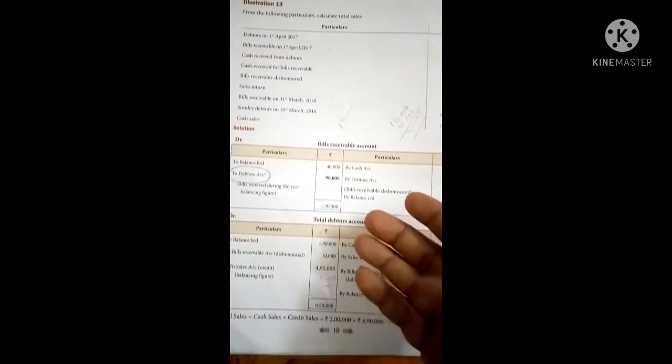So from the examination point of view, if they are asking a sum like this, go through the sum. If both transactions are given, that is bills receivable transactions and debtors transactions, you should prepare two ledgers, the bills receivable account and the total debtors account. In the bills receivable account, all the bills transactions should be recorded as per the specimen. In the debtors account, as per the format, you should write all the debtors transactions.